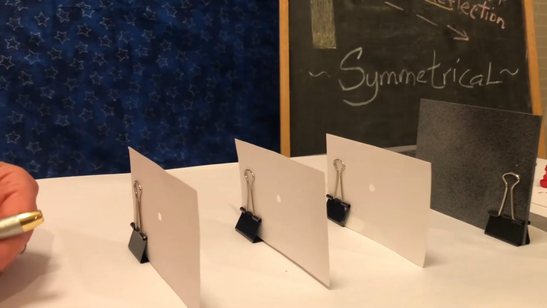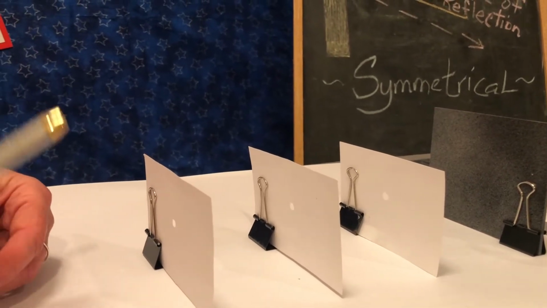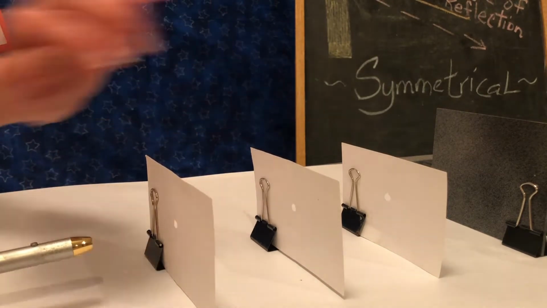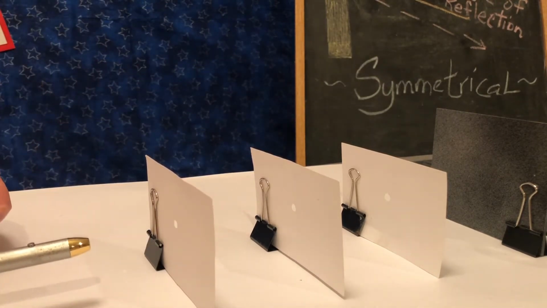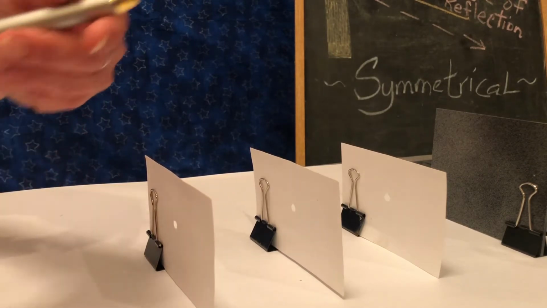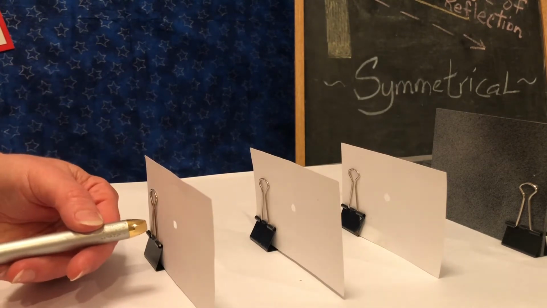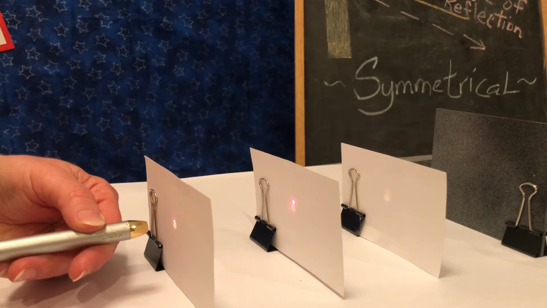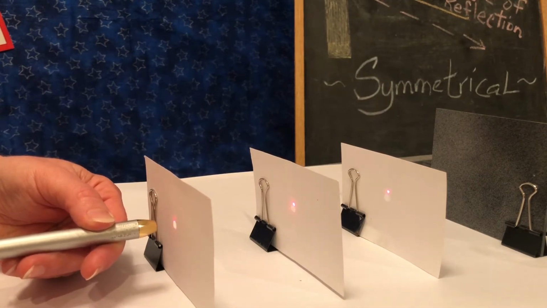So I am going to attempt with my handy dandy laser here to shine light through the holes located in the index card. And what do you think will happen? All right, are you ready? Here we go. What do you see? Do you see the light? There it is.